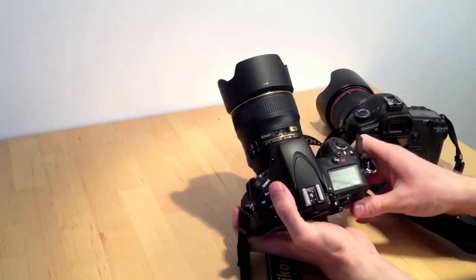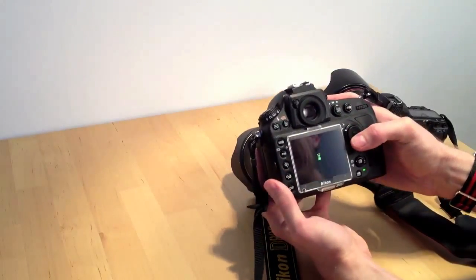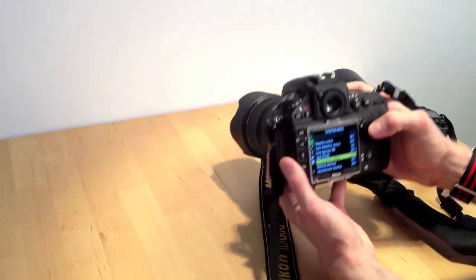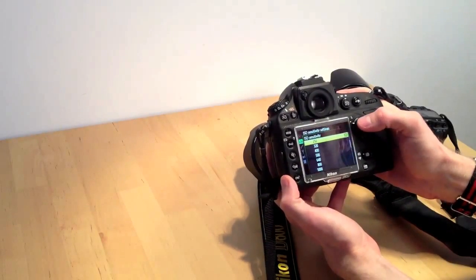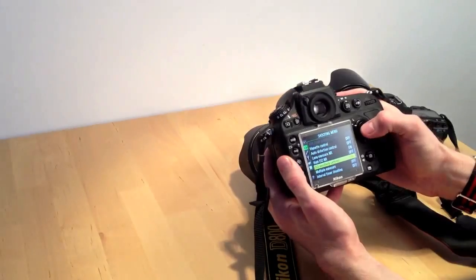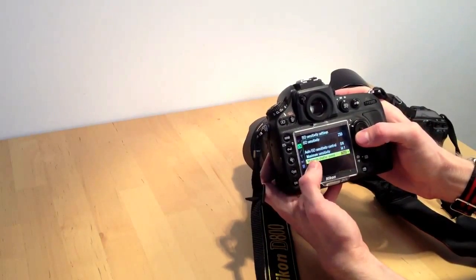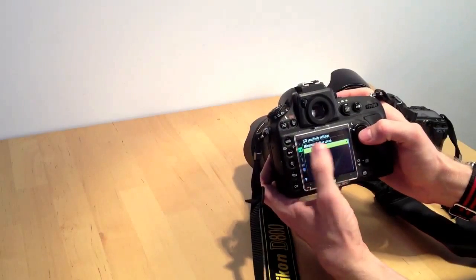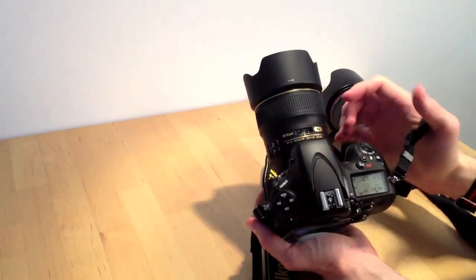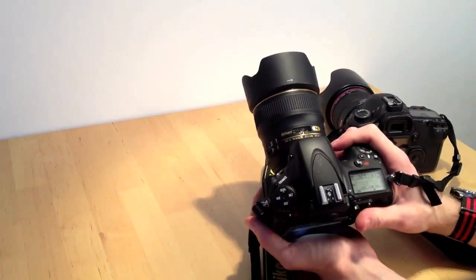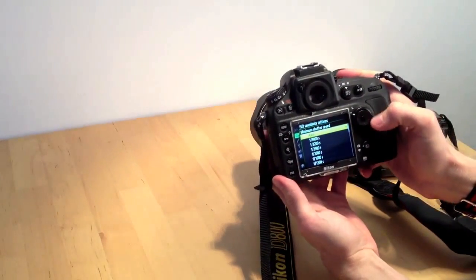which is nice. But the coolest thing about this is that you can customize this. So if you go to ISO sensitivity settings, we turn the auto ISO sensitivity on, and I go to minimum shutter speed. If you select auto, the camera will figure out what the focal length is, and it will use a shutter speed appropriate for this focal length. But you can customize this.